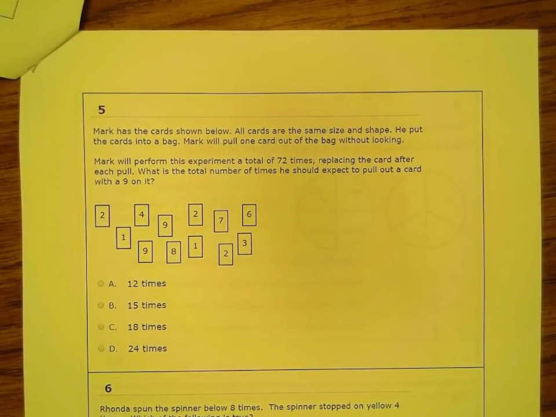Alright, number 5. Mark has the cards shown below. All cards are the same shape and size. He puts the cards into a bag, pulls one card out of the bag without looking. Mark will perform this experiment a total of 72 times, replacing the card after each pull. What is the total number of times he should expect to pull out a card with a 9 on it?